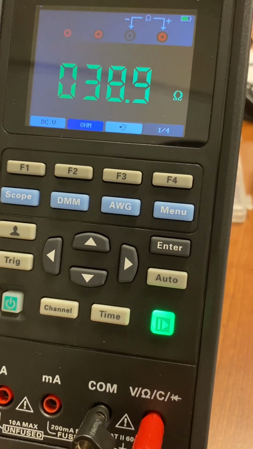It's about 39 ohms. That's what I got on that one. And that's my calculated values.